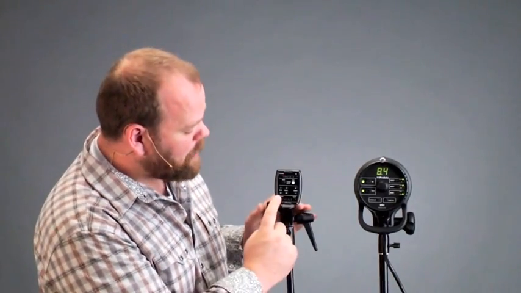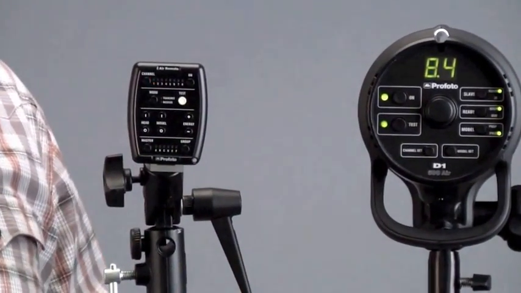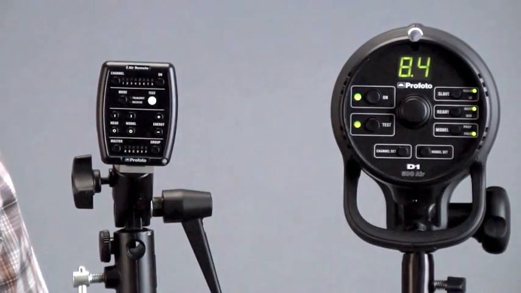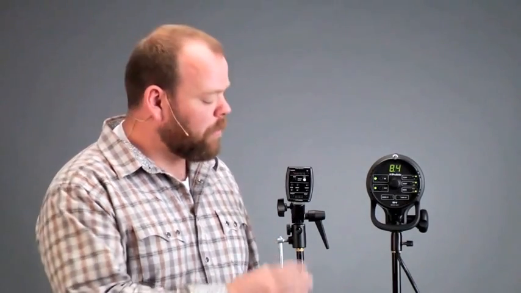This is really dynamic when we start shooting outside. As we're shooting, let's say the ambient light, the entire shot's changing, I can actually hit master, which will light up all the groups, and make adjustments in proportion to all the lights. This will allow me to change the power, but not the lighting ratio as I'm shooting. So the Air remote can control your light up to 1,000 feet away. With the Air remote, we have full functionality control.